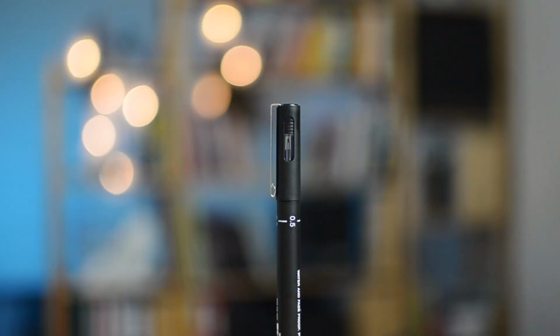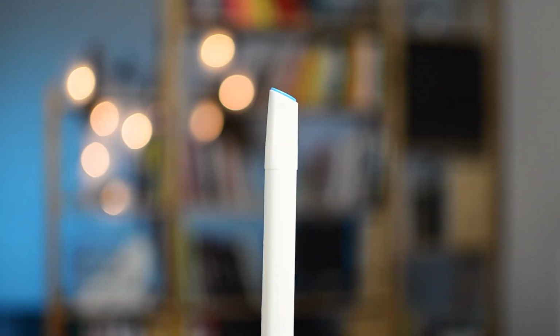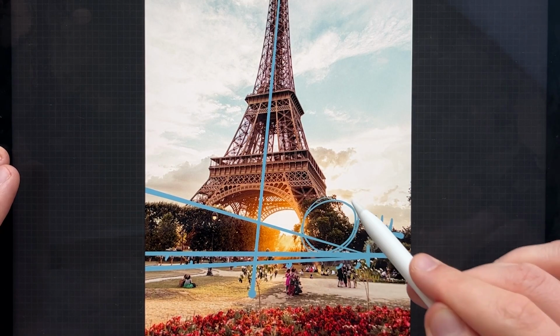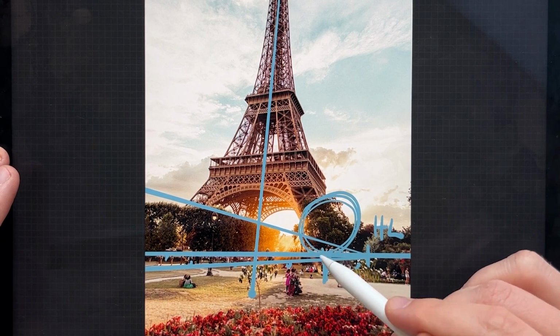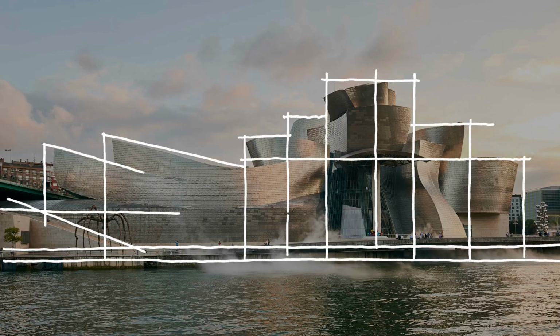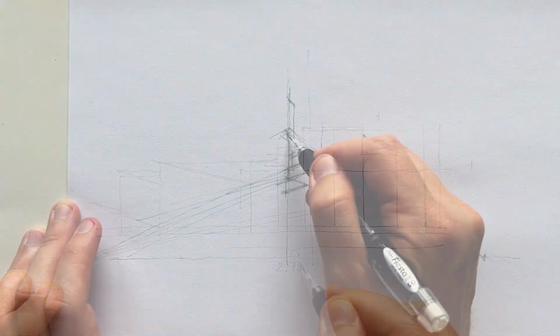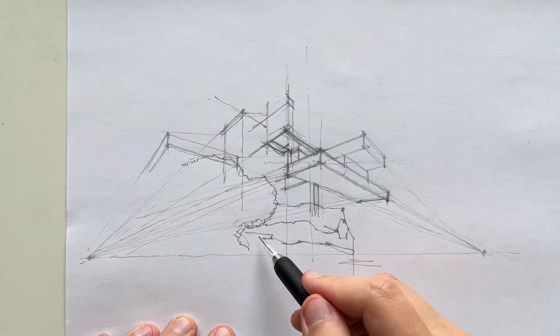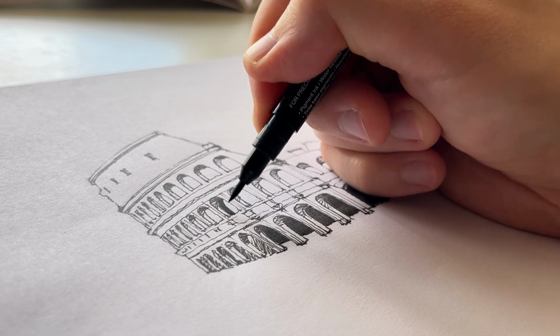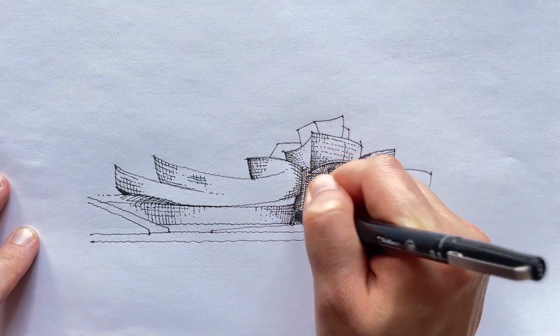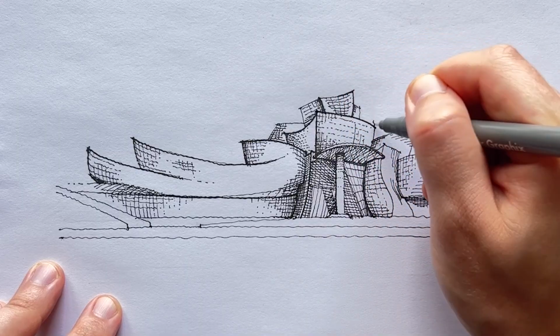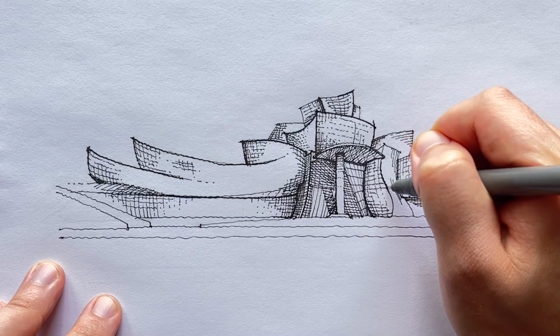the process. From what pens, pencils, and markers I use, how to work with a reference image, how to set up your drawing for success from underlying structure, composition, perspective, correct scale and proportions, shading and texturing, and all that through a simple process that's not only easy to follow, but that will also help you build your drawing confidence.